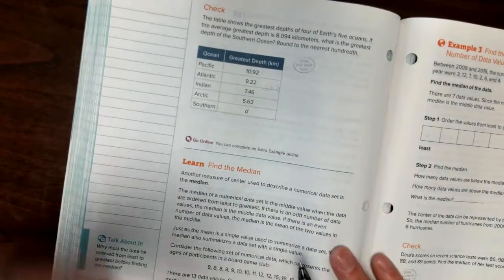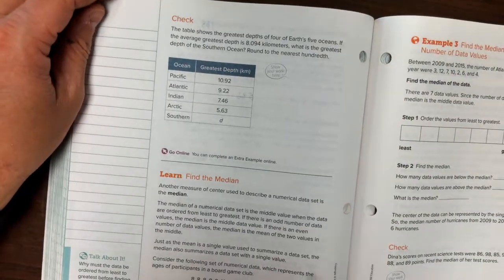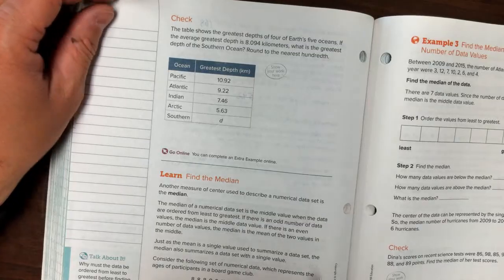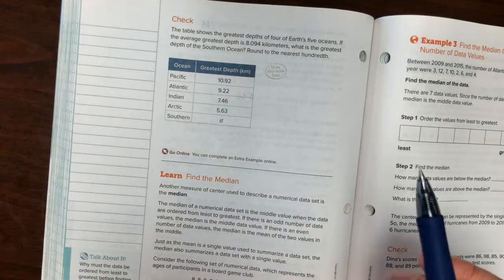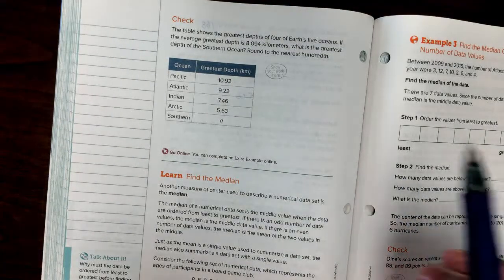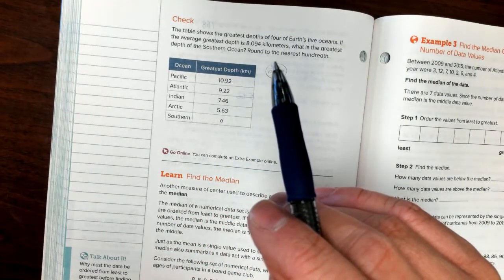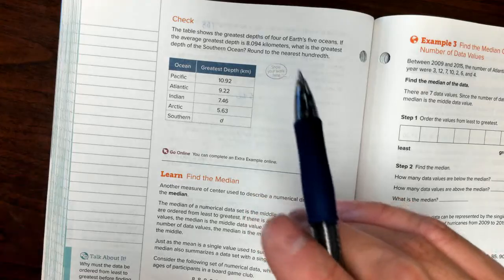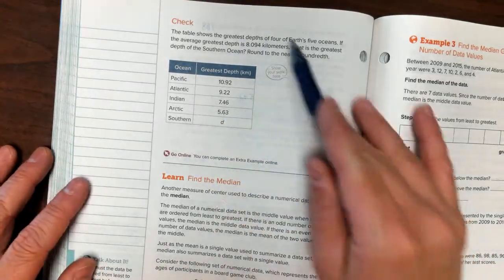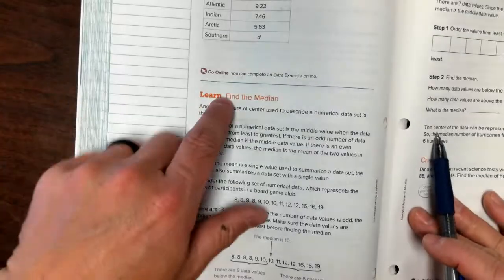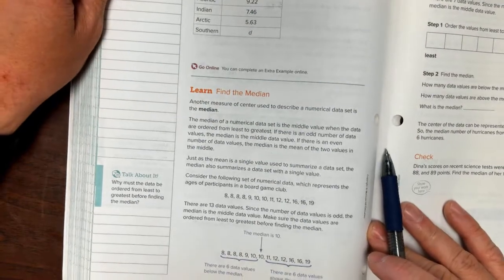All right, let's see. Let me look here, make sure it's the right one. Let's skip this check question, I know, you're welcome. And let's go ahead and go to find the median.